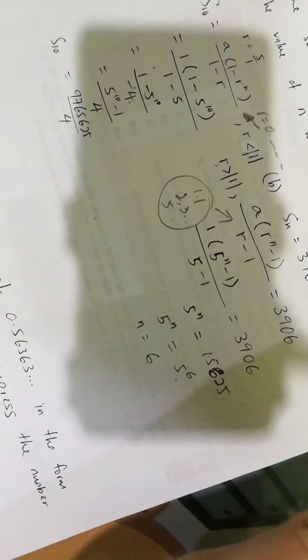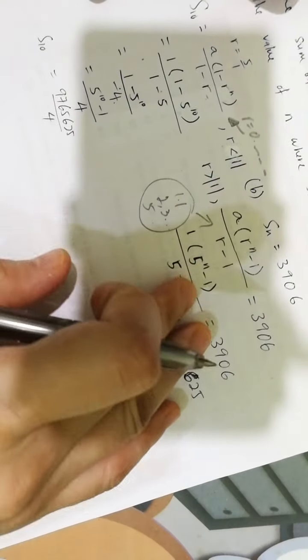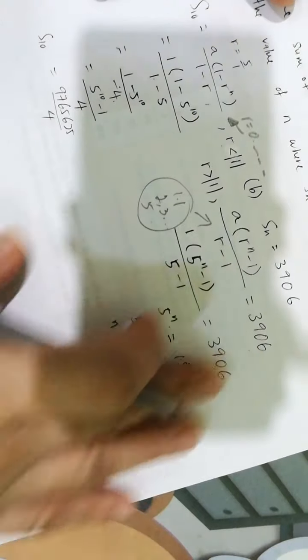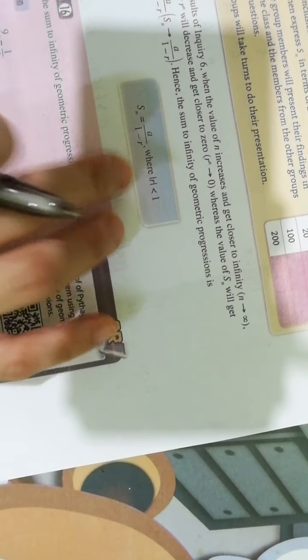This is just some adjustment, but if you still want to use one of them for all the r, it's still okay, no problem, because in your books it's given, so I just need you to know. So that is when the r is less than 1. Okay, next we will see sum of infinity.